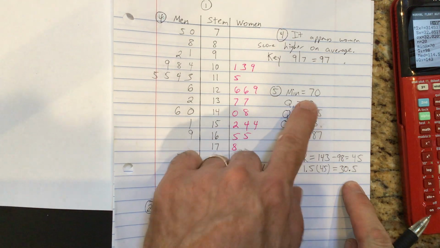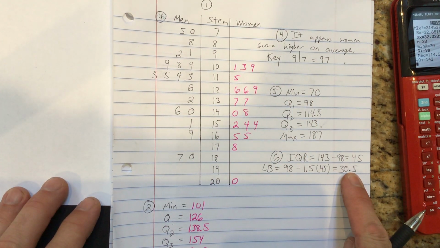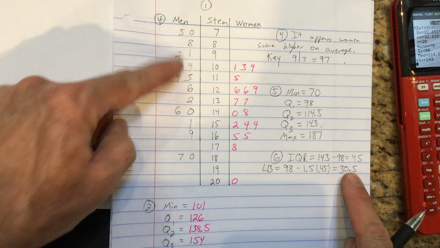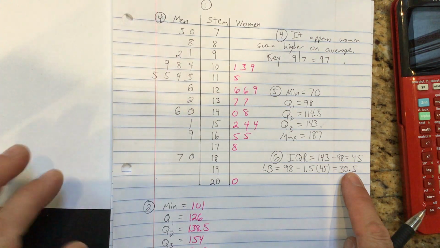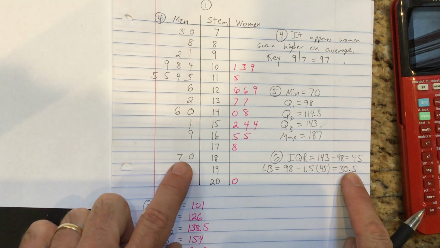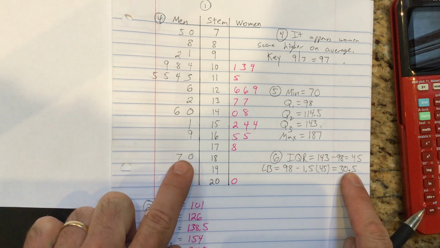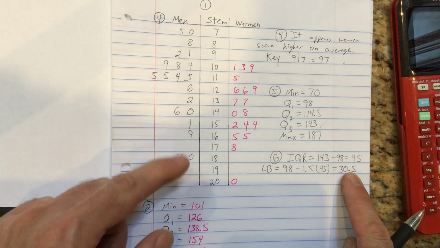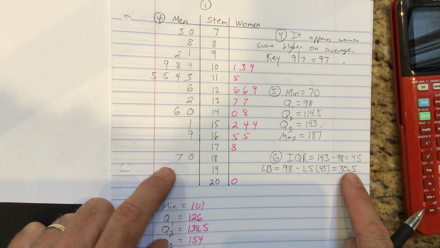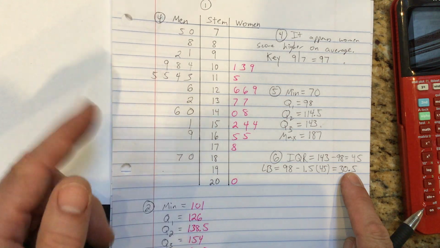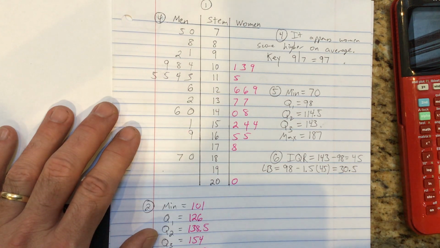And again, my minimum was 70, so no outliers on the lower end, which looking at the stem plot, it doesn't appear there were any outliers there. Probably no outliers on the upper end either. 187 has a chance, but it's not that extreme compared to the other values of 180, 169, etc. But we do need to, again, show our work to validate the answer.